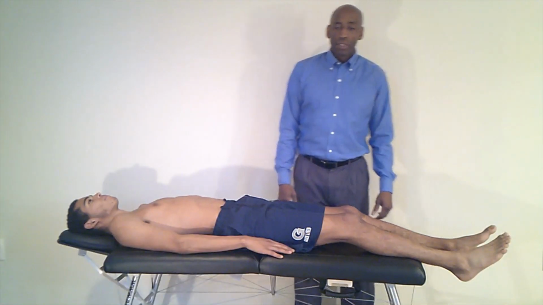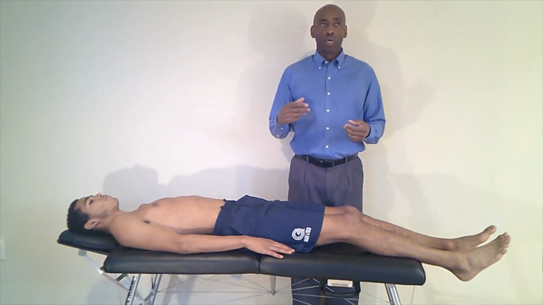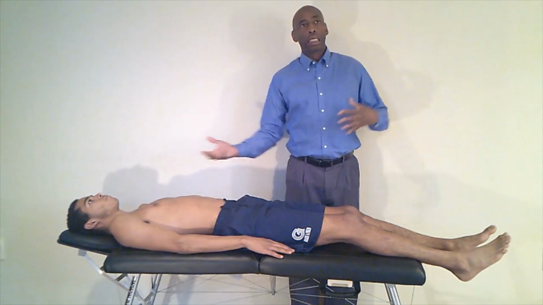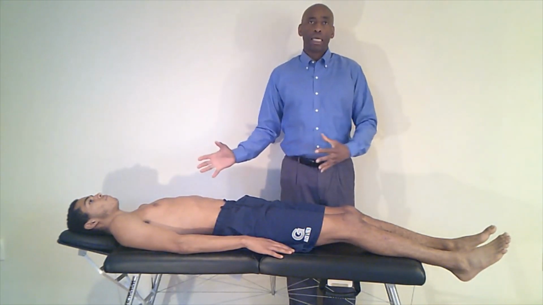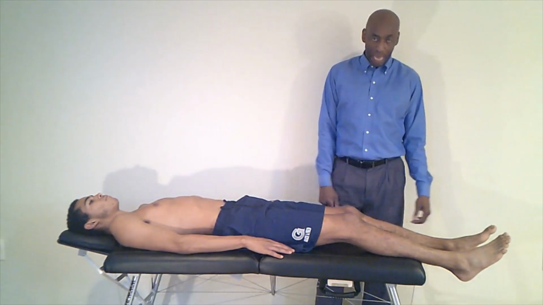Okay, I'm going to go ahead and continue the examination with the patient positioned in supine. What I want to be able to do is look at all of the tests that I need to look at in standing, and then try to go through as much as I can in supine, and then finish up in prone. That way I'm not having the patient switch back and forth.